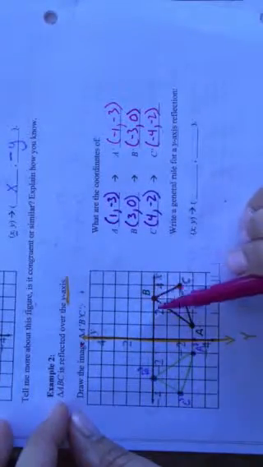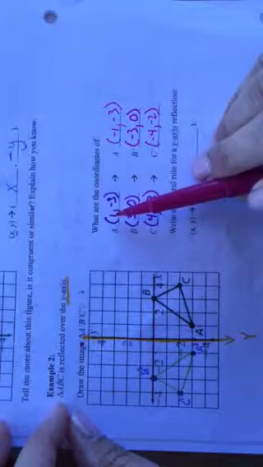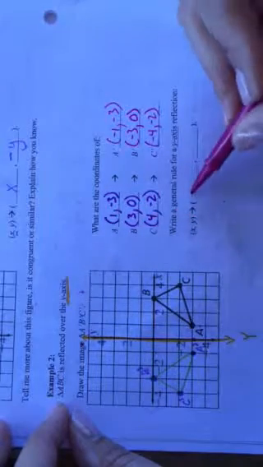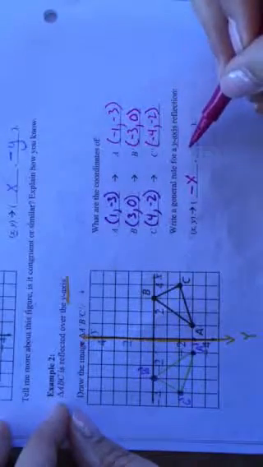Okay, and then write the general rule. Well, my x value, again, is the one that takes the opposite, isn't it? Because as you can see, I have all positives here, 1, 3, 4, and then the opposites of these, -1, -3, and -4. So opposite of x, and then my y value stays the same. And there's my rule.